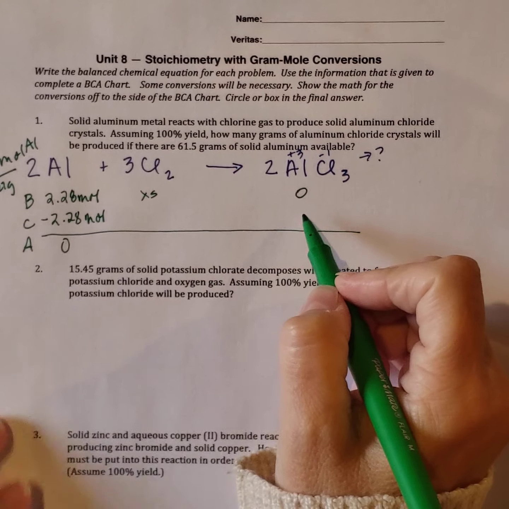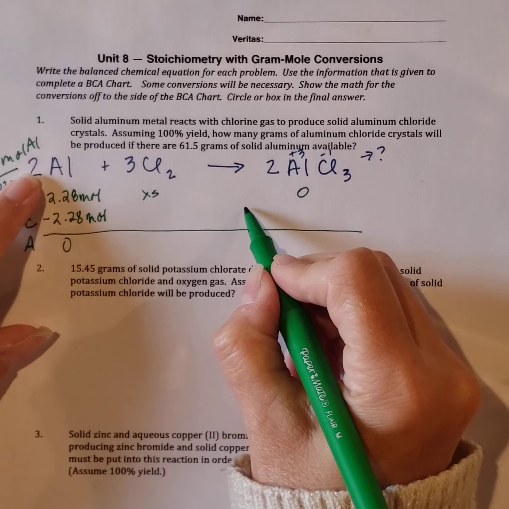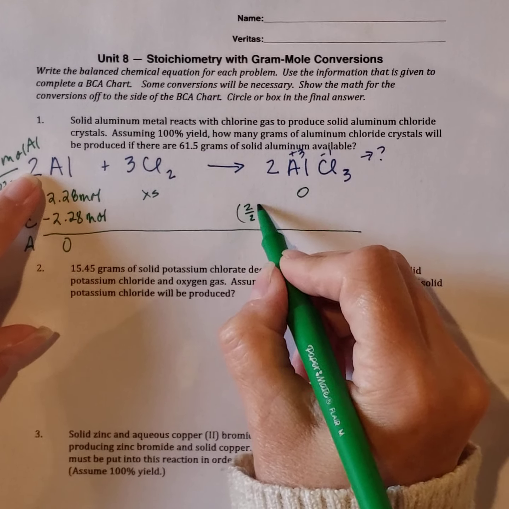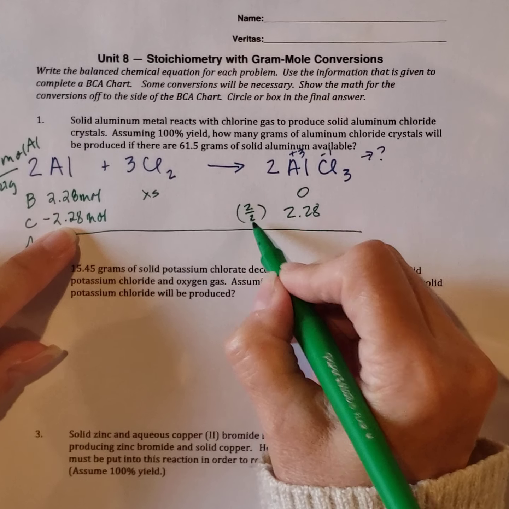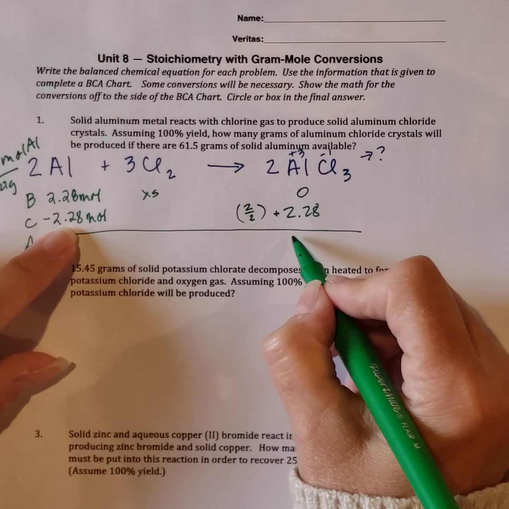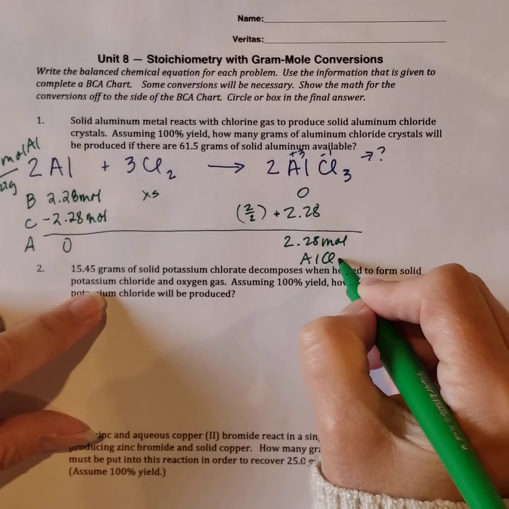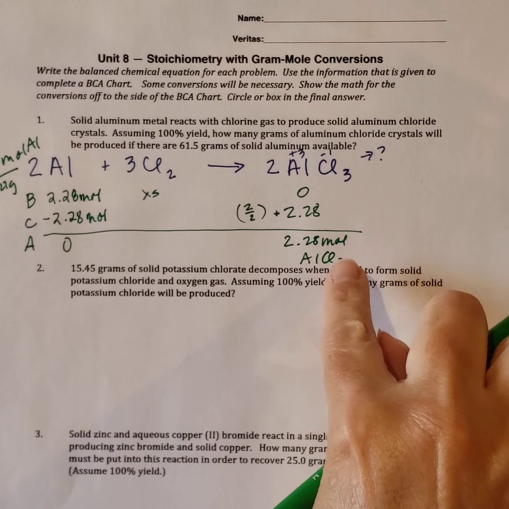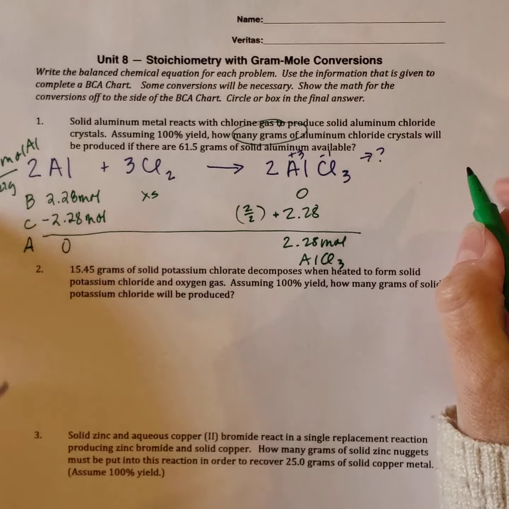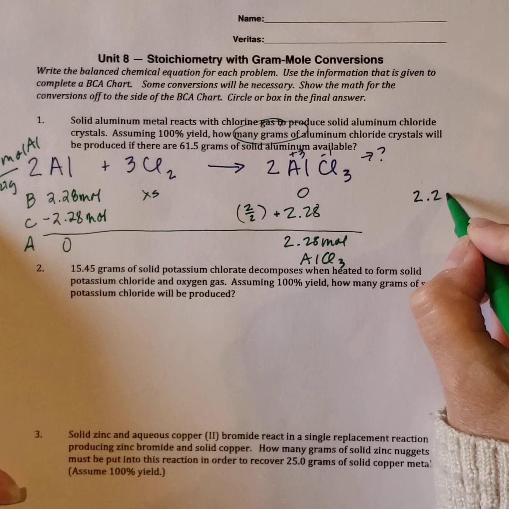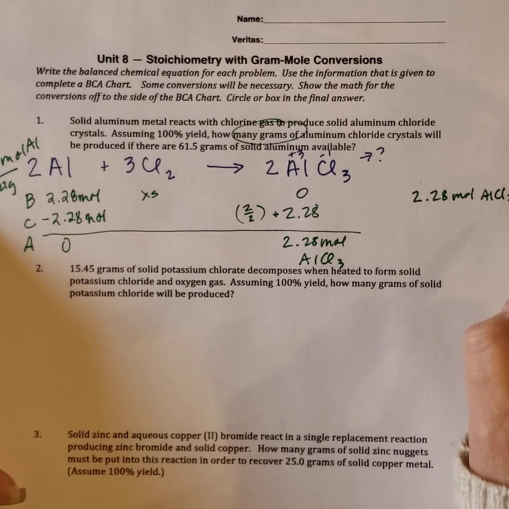Our change is going to be looking at the ratio between the aluminum and the aluminum chloride. It's a 2-to-2 ratio of the 2.28. So that means this is a ratio of 1-to-1, so we will gain the 2.28 moles of aluminum chloride. These are moles. We are asked to determine grams, so we will do another conversion. We will take our 2.28 moles of aluminum chloride and change it to grams.